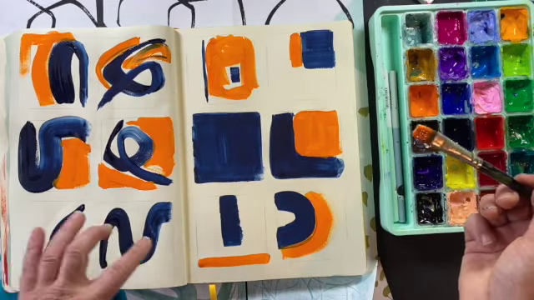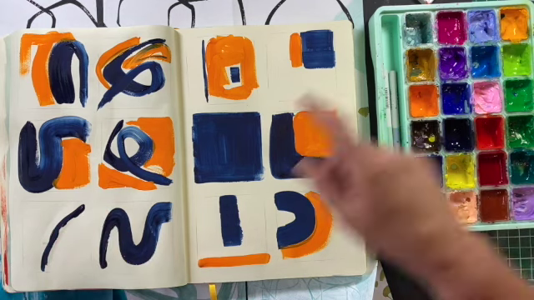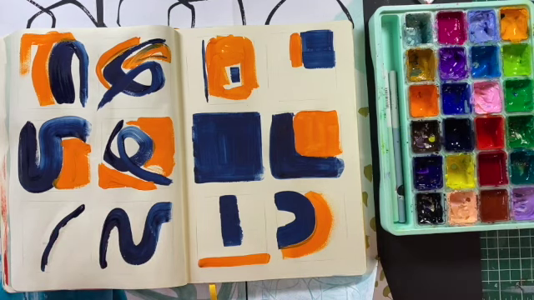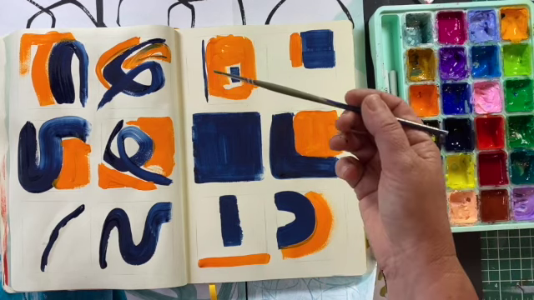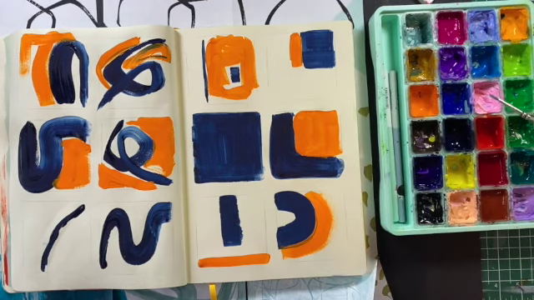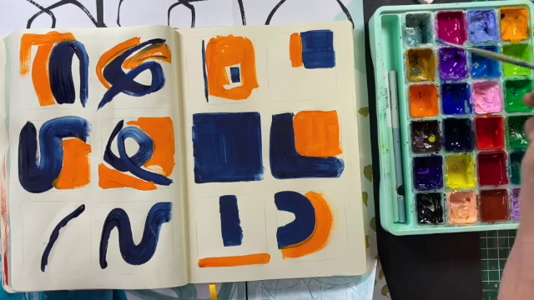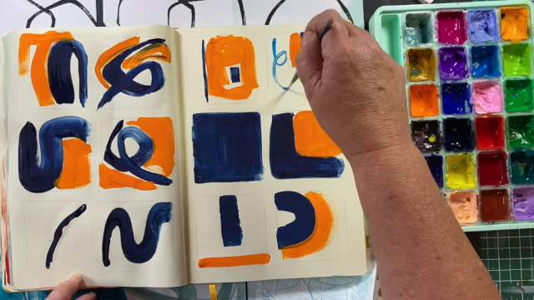So I'm going to leave that kind of orange out of these two boxes. And then I'll just continue like that, adding, using a different brush, different size for the different color. So let's use this and this.